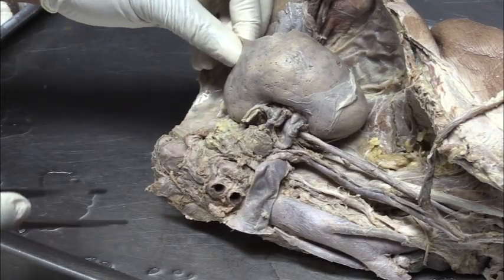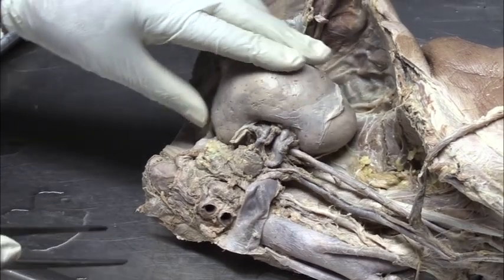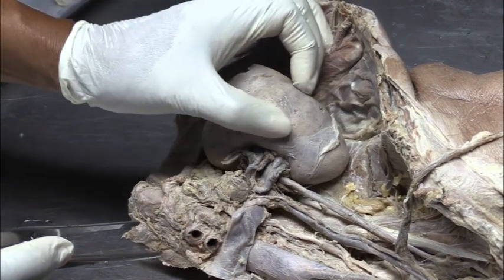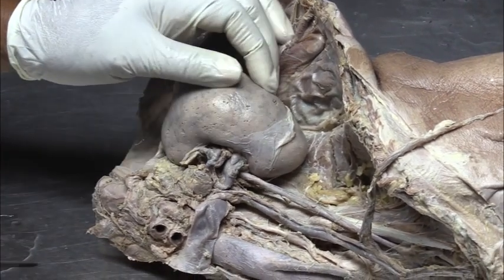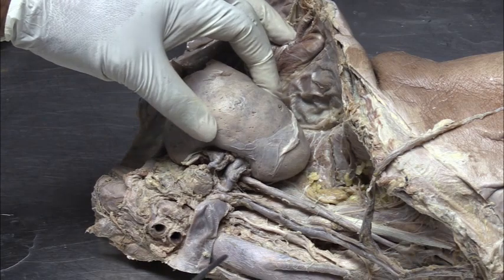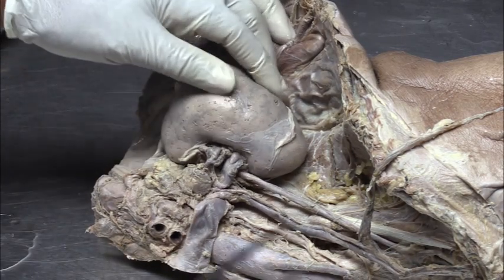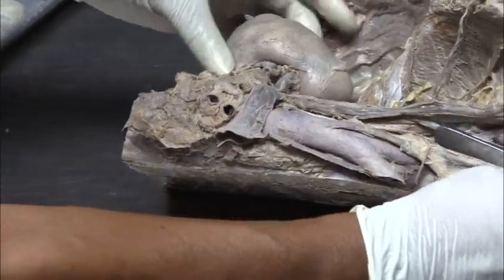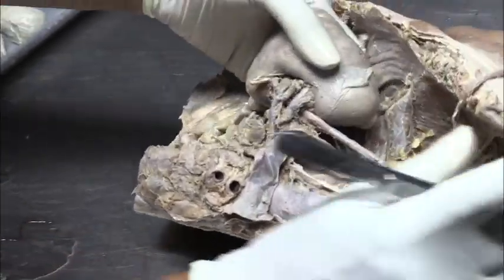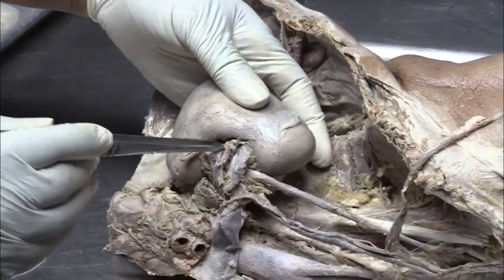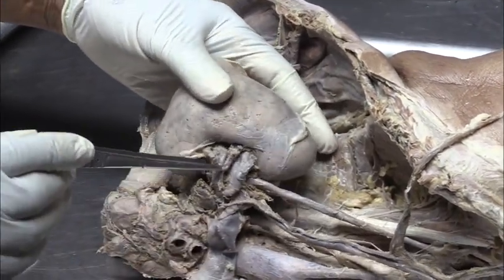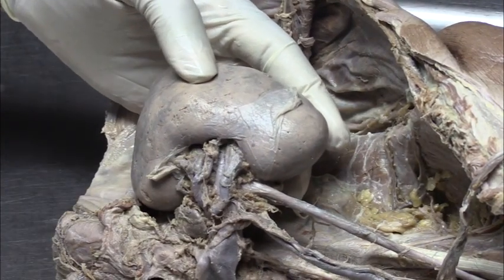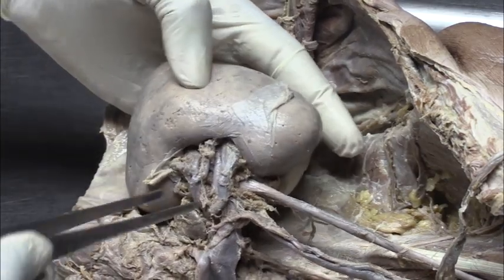So here we have a pretty prominent kidney, and there's a prominence on it, and sometimes these are referred to as dromedary humps, dromedary being the term given to a camel and the hump that a camel has on it. From the kidney, we are going to have structures going in and out. And that area where these structures are coming out is the hilum of the kidney.